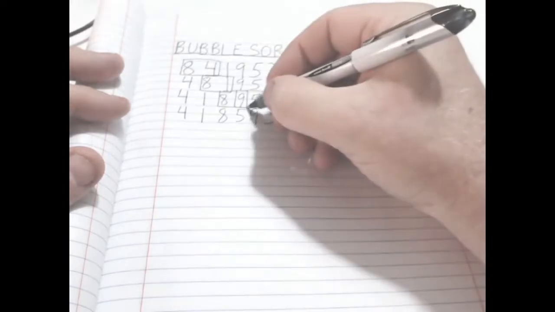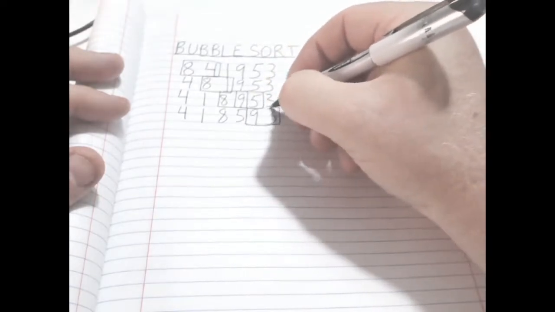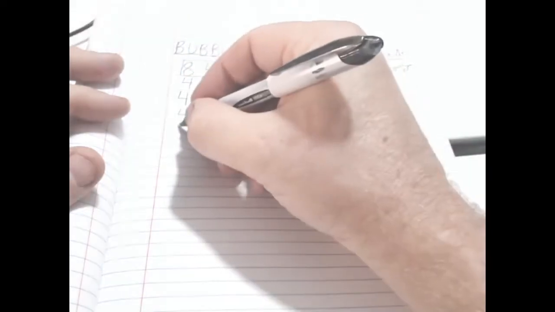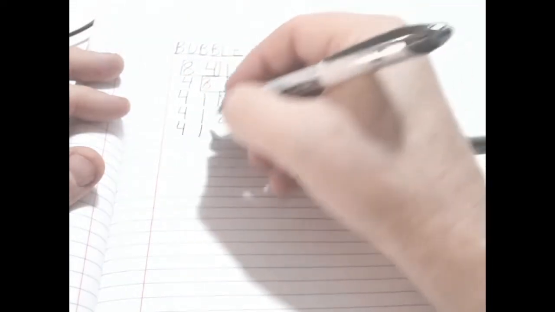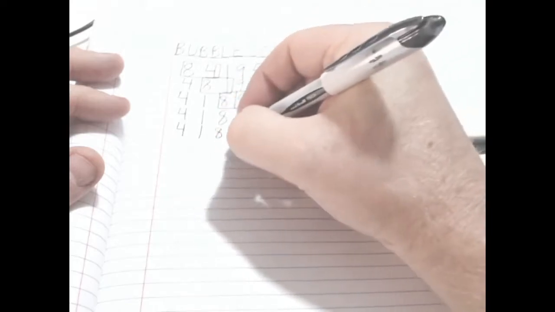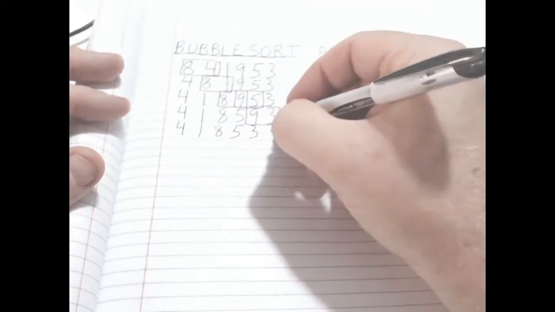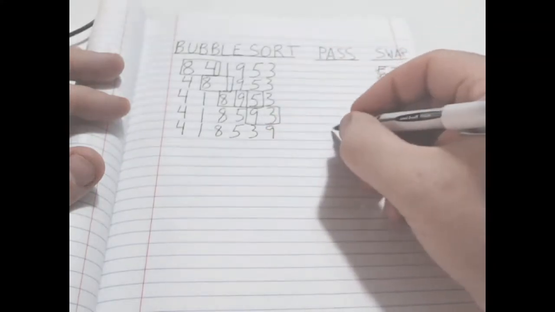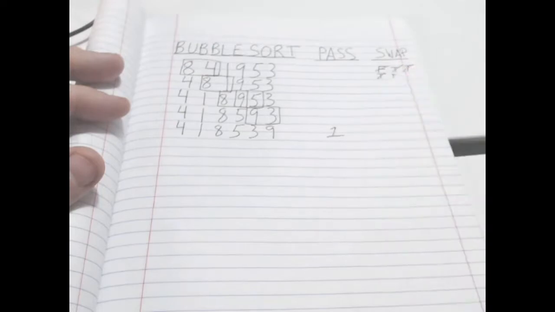Okay, let's look at that last pair of numbers now. The 9 and the 3, are they out of order? Yes, they are. So we're going to swap them. There is our updated list. We have to update our swap variable, it's true. And that's the end of our first pass.